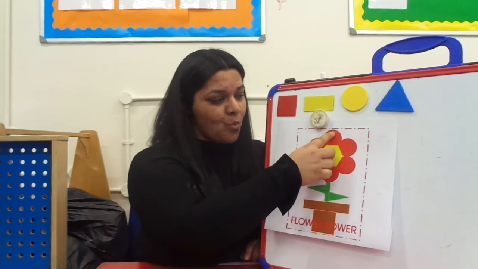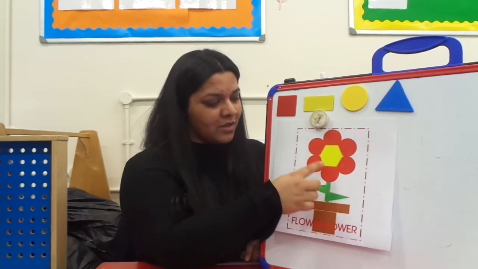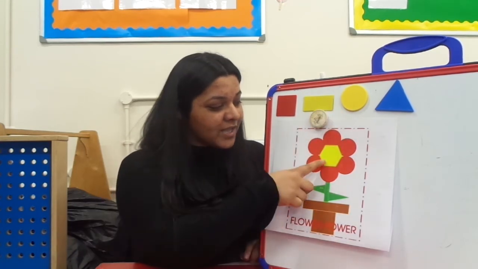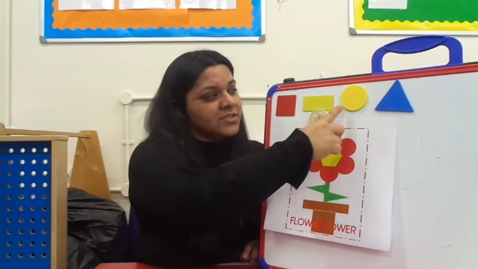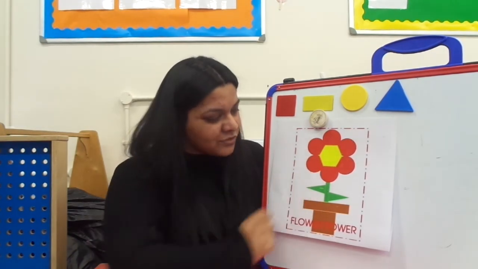There are lots of circles here. Can you help me count? Ready? 1, 2, 3, 4, 5, 6. But do you know what? That circle looks a little bit different to this one. Do you know why that is? Because they've used a shape in the middle to cover up some of the sides of the circle. So can you see? It's not complete. Some of the circles are hidden under this shape.